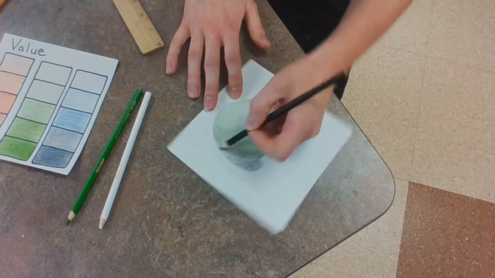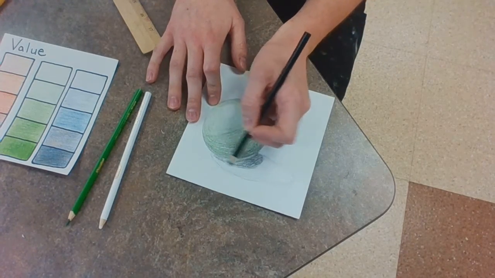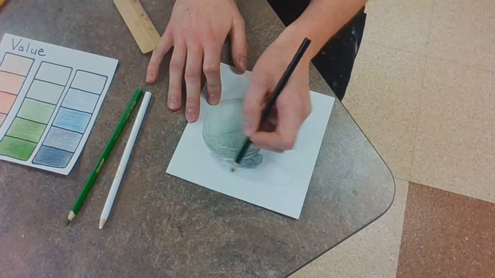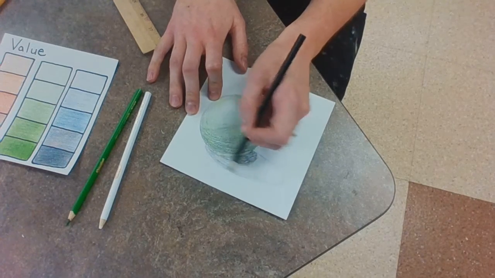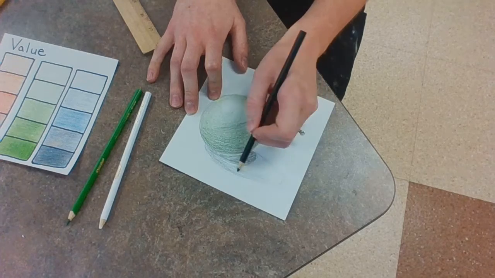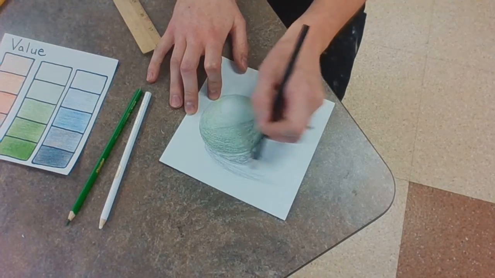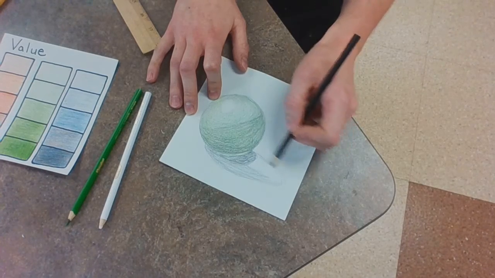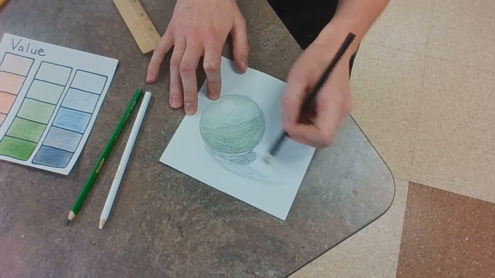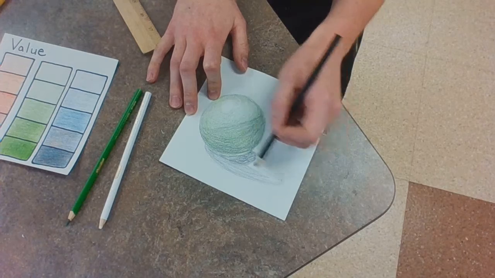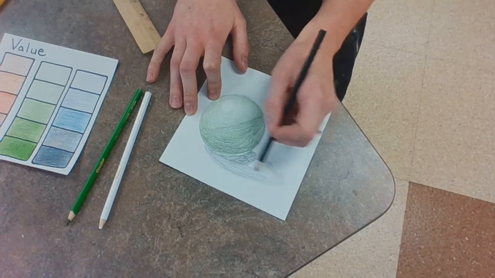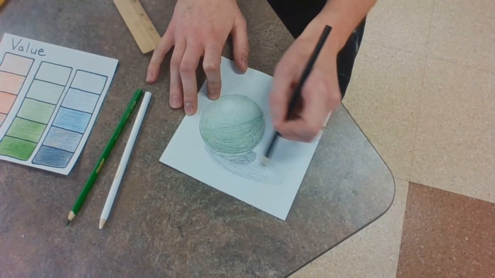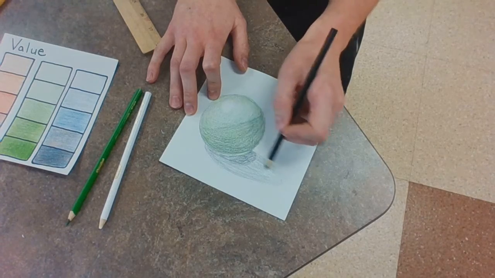And then as I move out with my shadow, it's going to get lighter and lighter. It's not going to look as dark. So I'm going to make sure that I am using light pressure. Remember, I can always go back and add more black or more pressure to create a darker black for my shadow, but I can't really take away. So I'm going to keep adding a little bit more here.